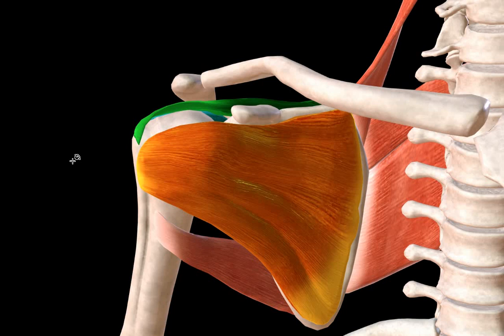It's also been shown to play an important role in stabilisation of the glenohumeral joint, as all of the rotator cuff muscles do. However, it doesn't play a role in shoulder flexion and extension, which was a long-held belief, but that's not the case. So let's restore our skeleton and move on to our next muscle.